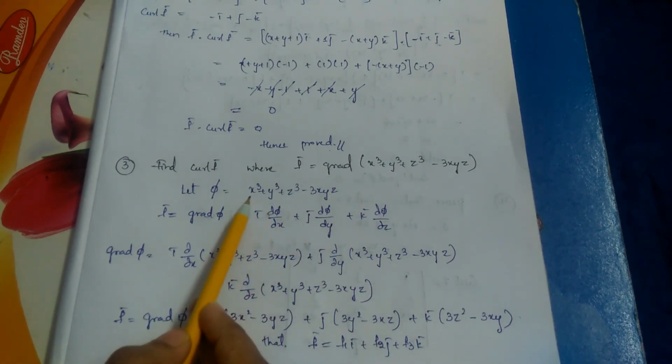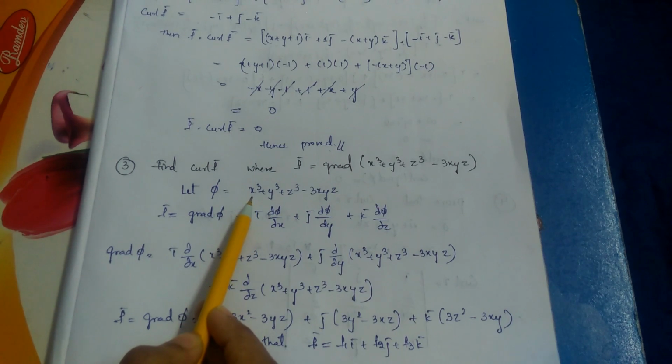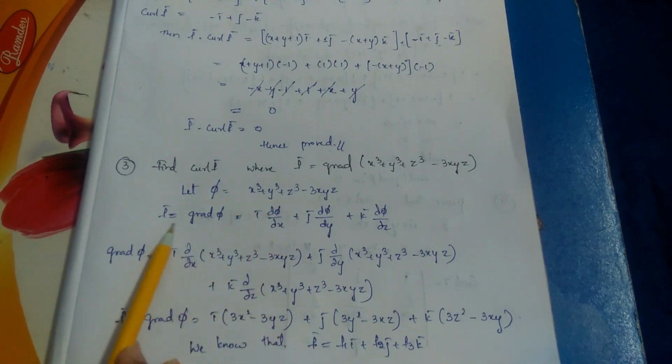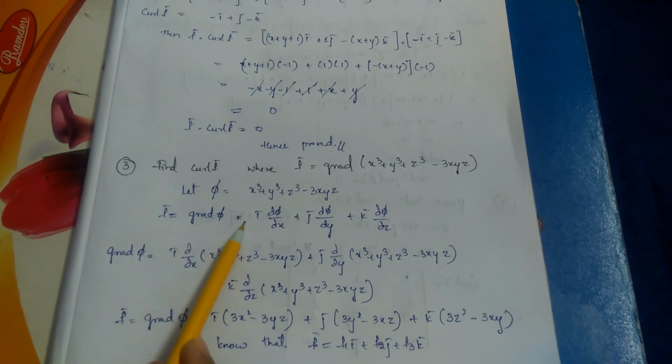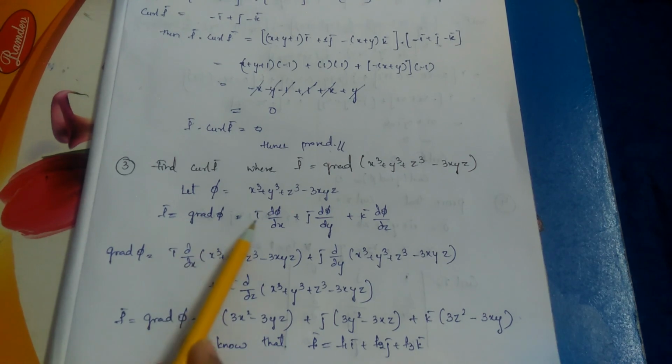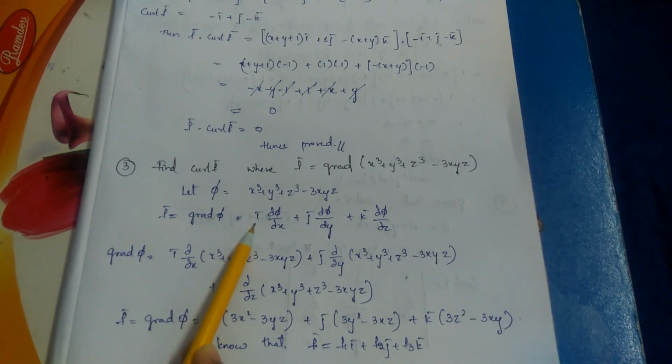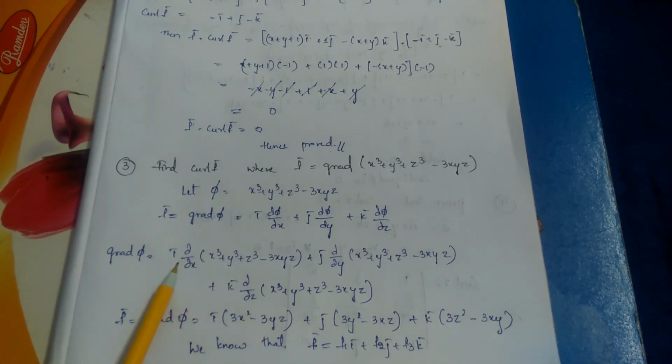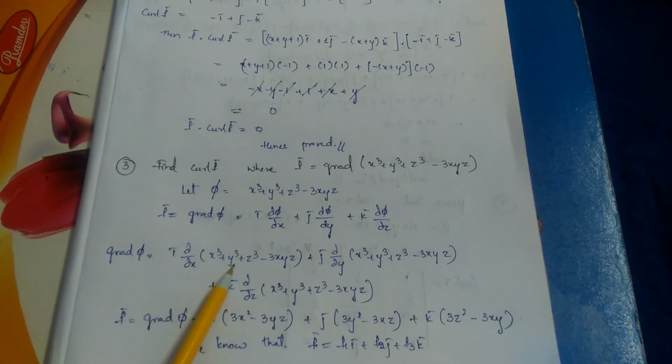The formula is i bar dou phi by dou x plus j bar dou phi by dou y plus k bar dou phi by dou z. Then here grad phi is i bar dou by dou x of x cube plus y cube plus z cube minus 3xyz, plus j bar dou by dou y of the same, plus k bar dou by dou z of x cube plus y cube plus z cube minus 3 into xyz. Now we have to differentiate this with respect to x, y and z.